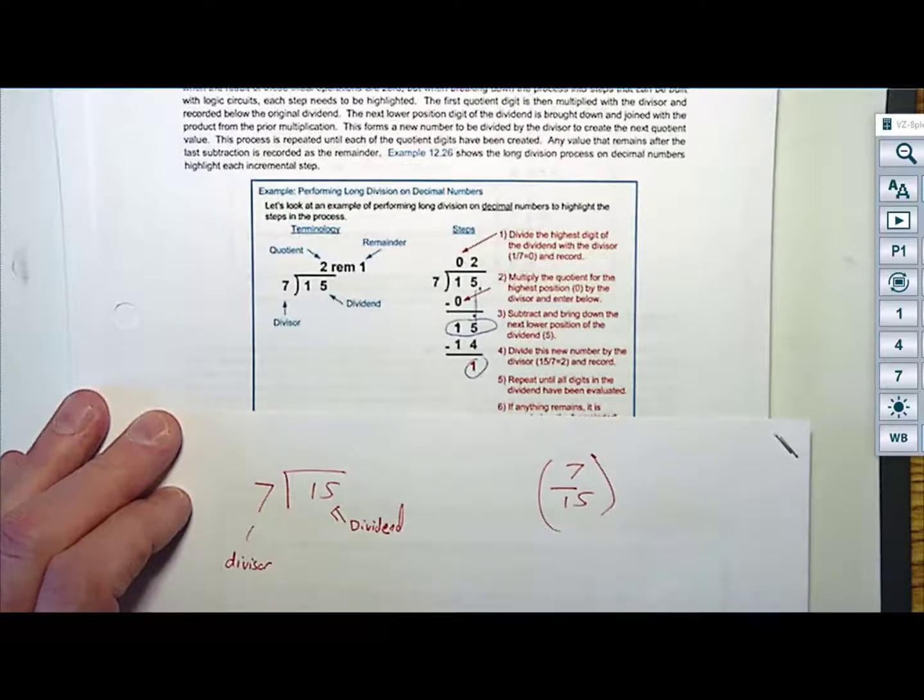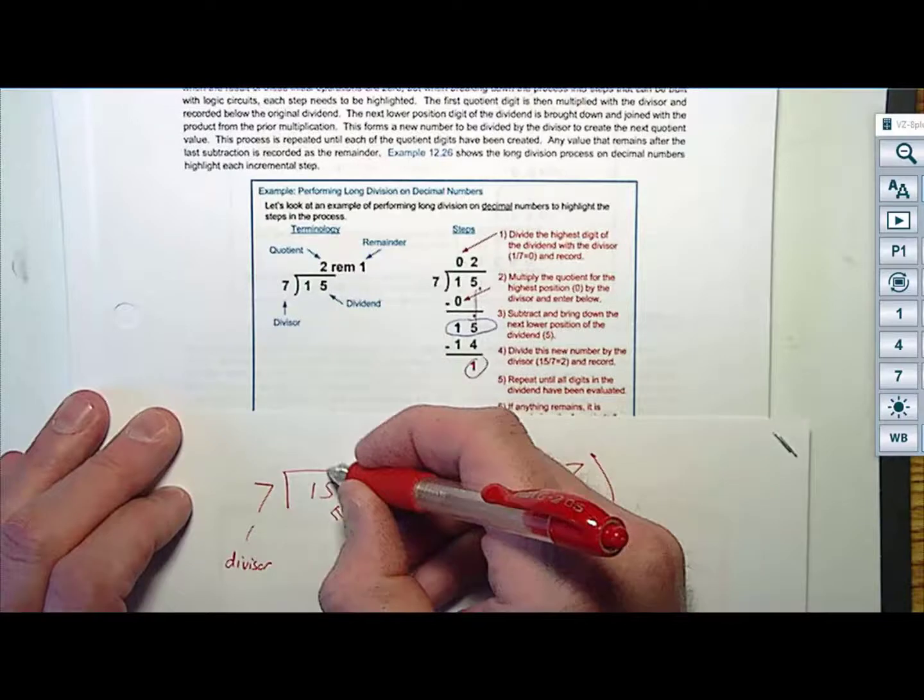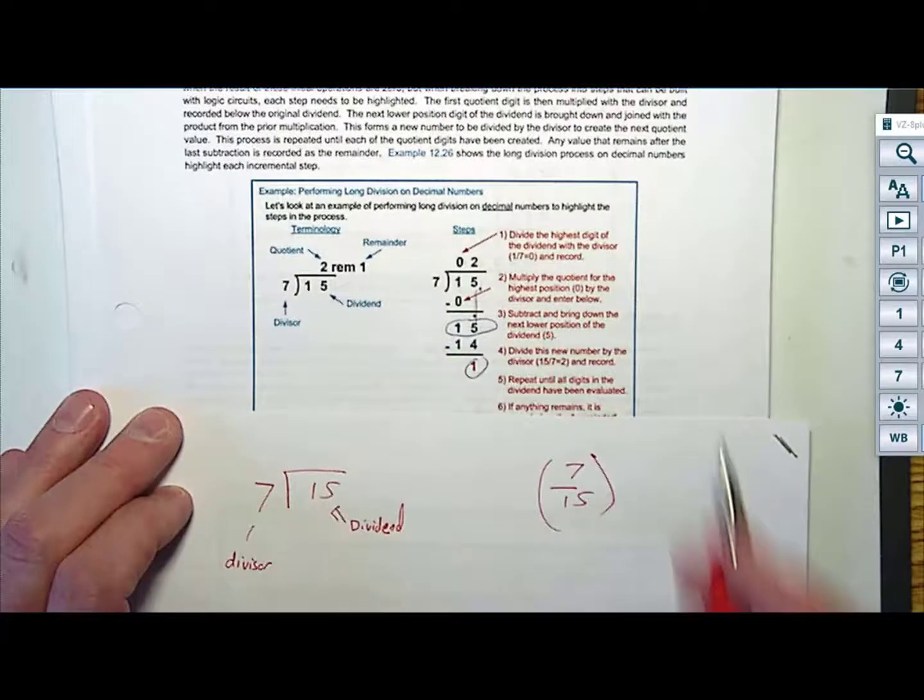Okay? When you perform this in a computer using fixed point, you are always going to have a result which gives you the actual quotient and a remainder. Okay? So we're never going to do anything weird. We are always just going to have a result which is the quotient and the remainder.